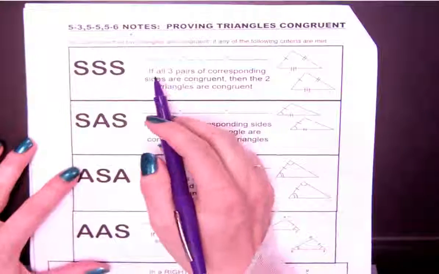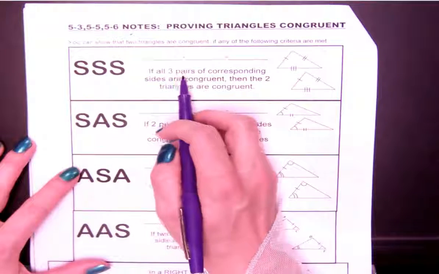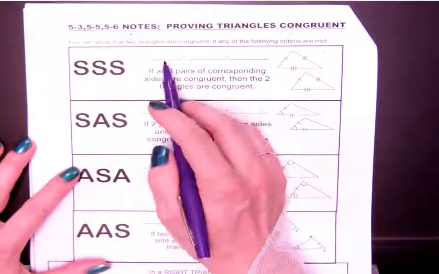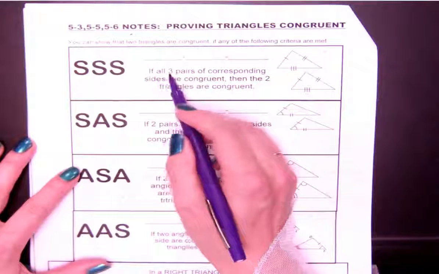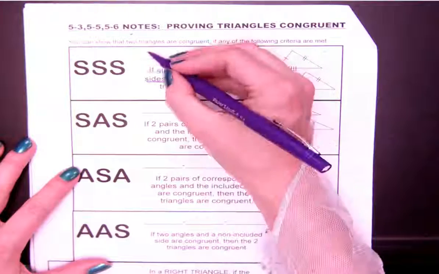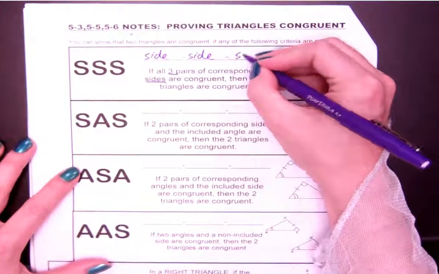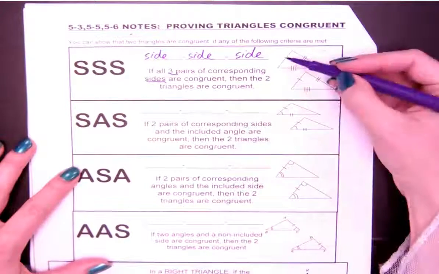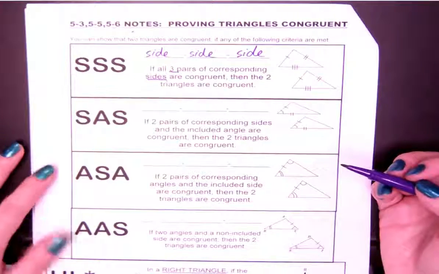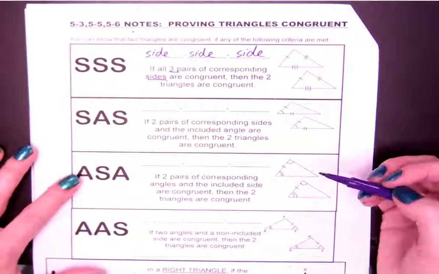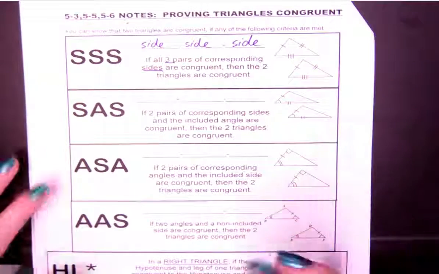All right, so our definition of the first one, the acronym is SSS, and it says if three pairs of corresponding sides are congruent. What words do we put in here? So three pairs of sides, we're just going to call it side, side, side. Side, side, side. So we're just labeling what's labeled there for us. See how easy it is? Okay. These are our theorems that we use to prove triangles congruent.